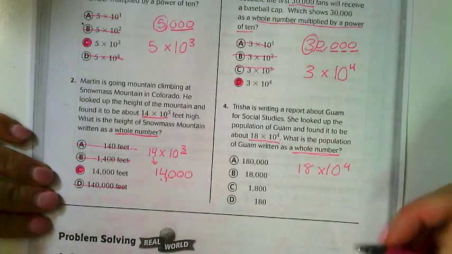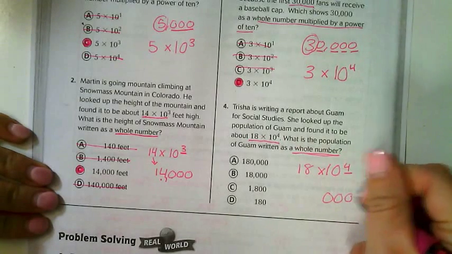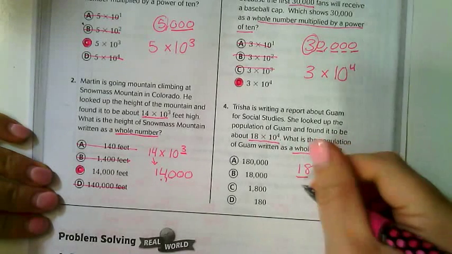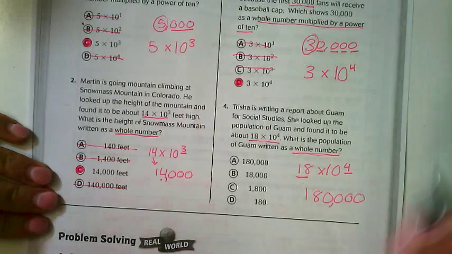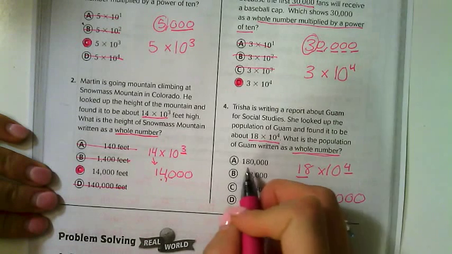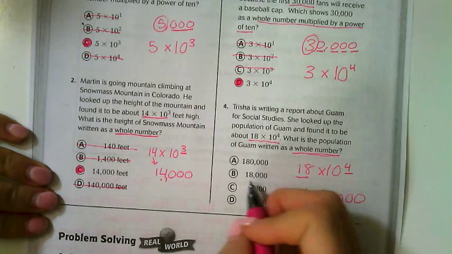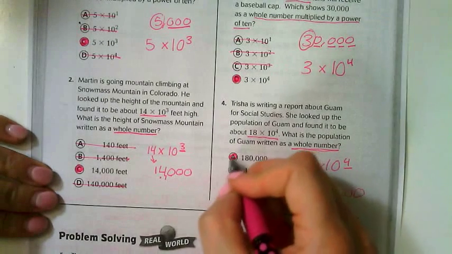We're getting pretty good at this now, aren't we? That 4 tells me I need 4 zeros. 1, 2, 3, 4. And all I do is bring down that 18. 1, 2, 3, comma, 1, 2, 3. So I'm looking for the number 180,000. Well, that's 180,000. That one's not, that one's not. This has got to be my answer.